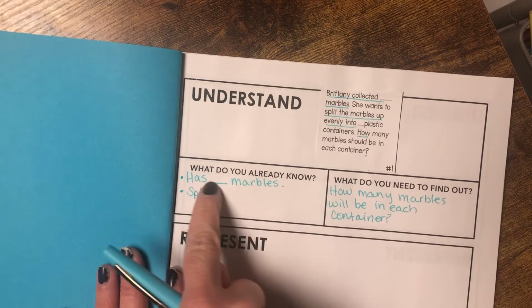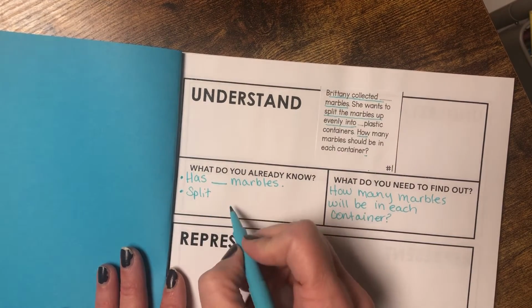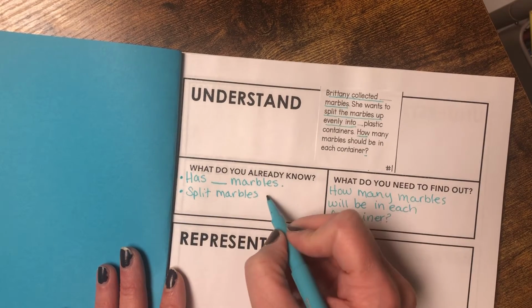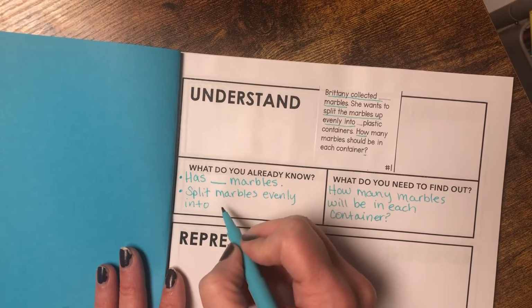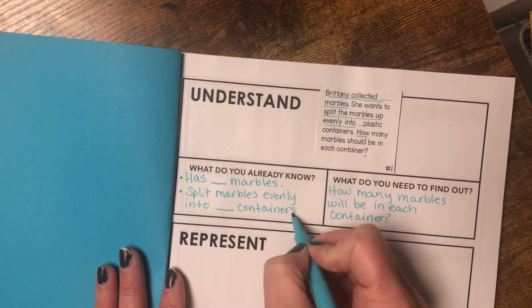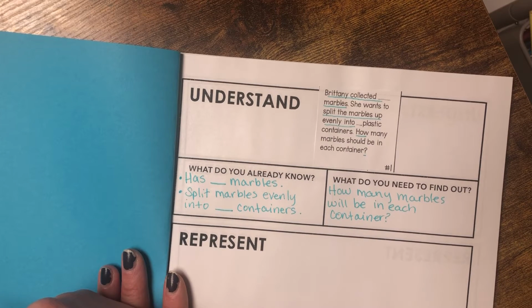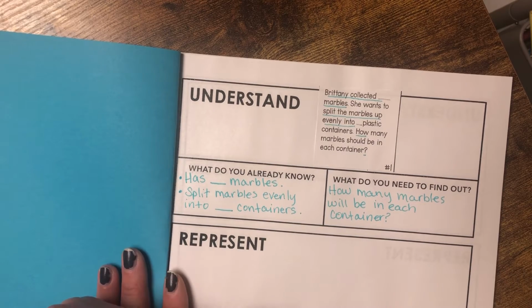That makes sense, right? You have something you're starting with, and then you're going to split it up or share it, right? We don't know how many containers yet, because that will be the other thing that impacts it. The fewer containers we have, the more marbles that will go in it. But if you're going to split it evenly across more containers, then there will be less marbles inside each.